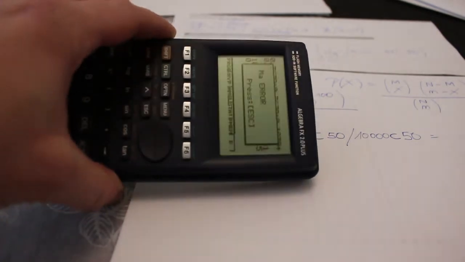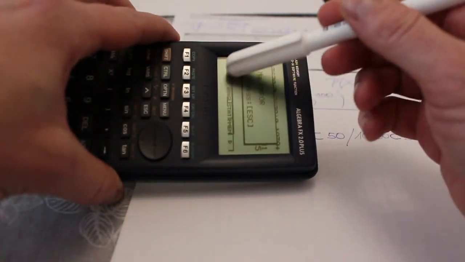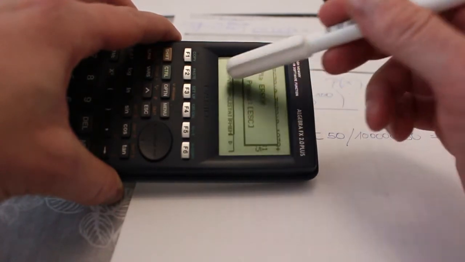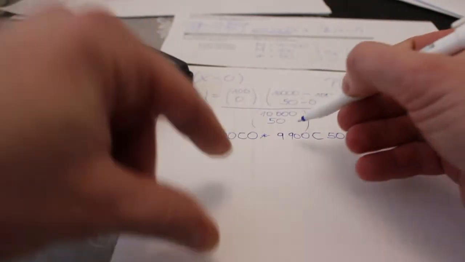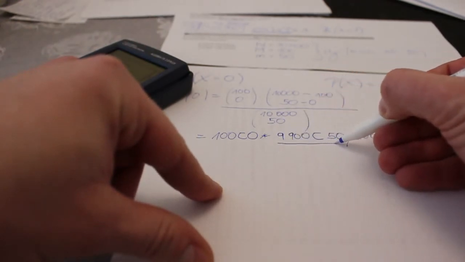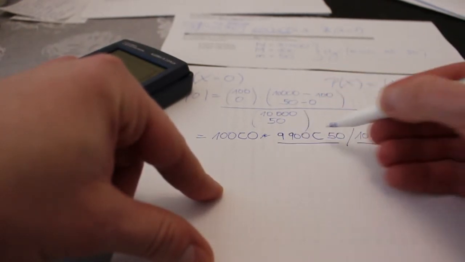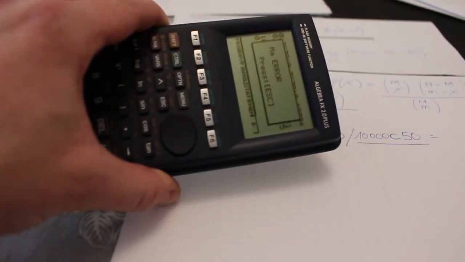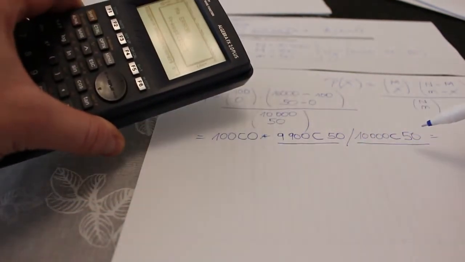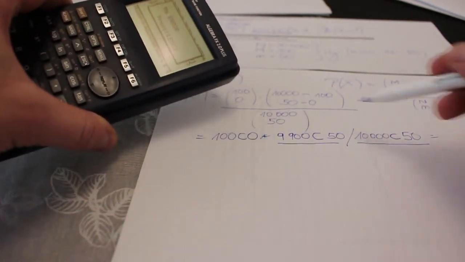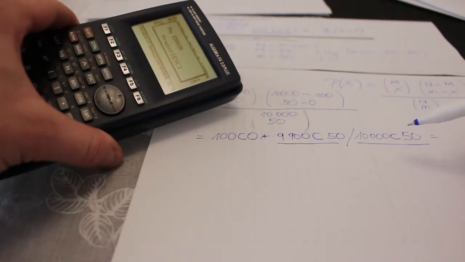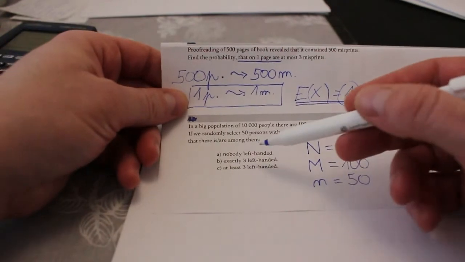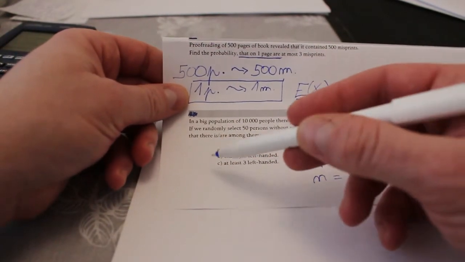You can see that this calculator has not enough memory for the calculation of such a large example, because there is a lot of combinations, and this calculator has not enough power for the calculation of this. So we will solve this in Excel. I will show you how to solve this in Excel, but I will prepare for you also the last two things.